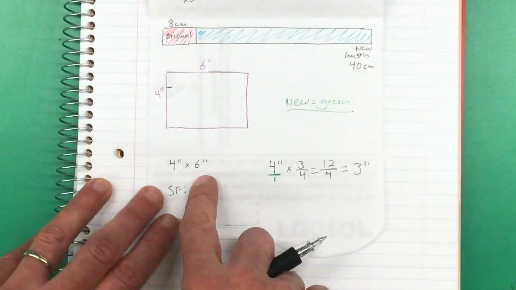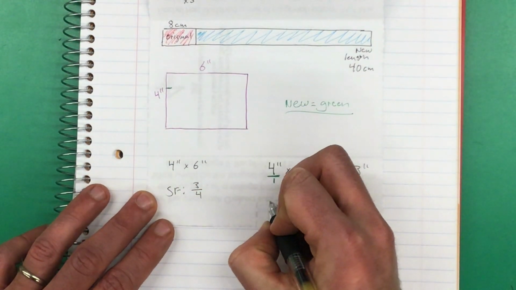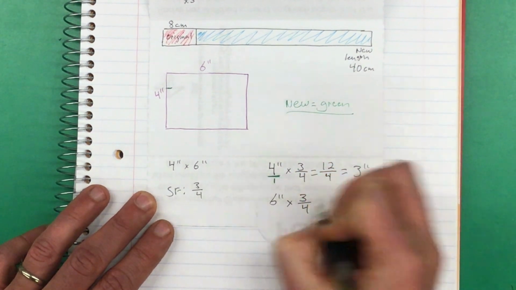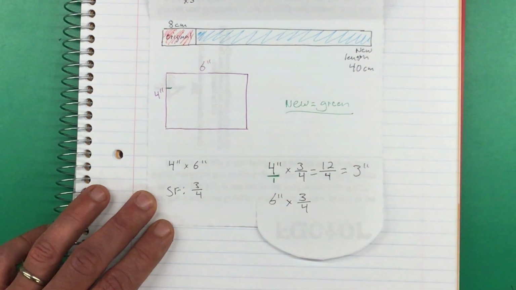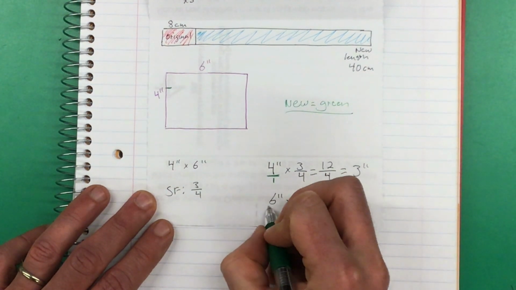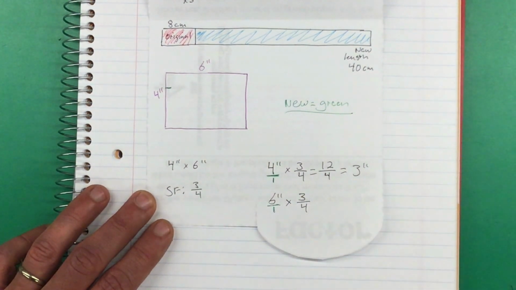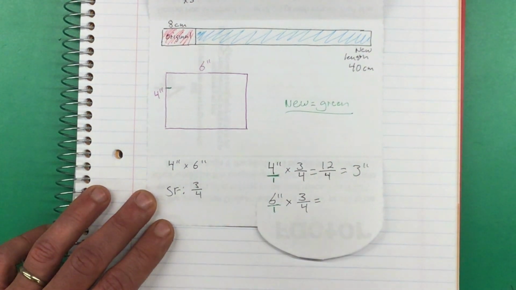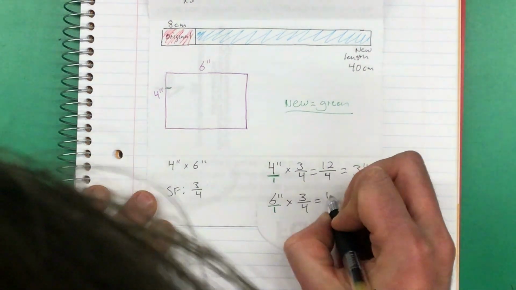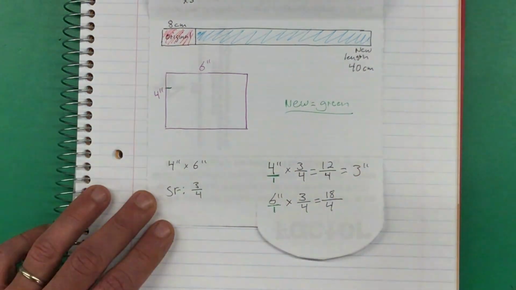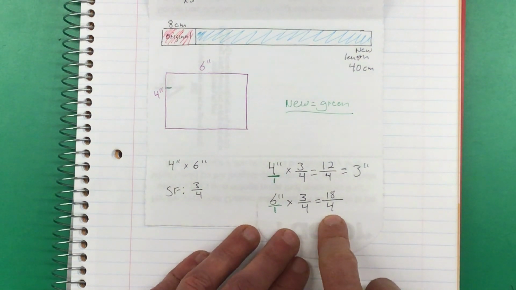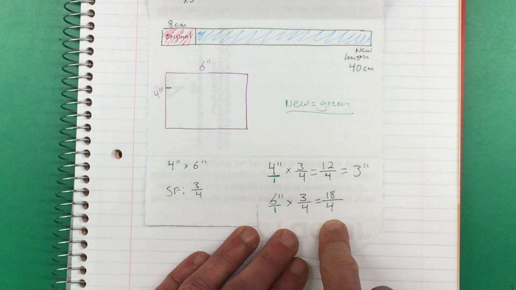Now let's do the other dimension, 6 inches. Well, 6 inches times the scale factor of 3/4. We're going to, again, put 6 over 1 so we can multiply our fractions. Now, two fractions, when you multiply them, you multiply straight across. 6 times 3 is 18 over 4. 1 times 4 is 4. Okay, 18 over 4. What does that simplify to?